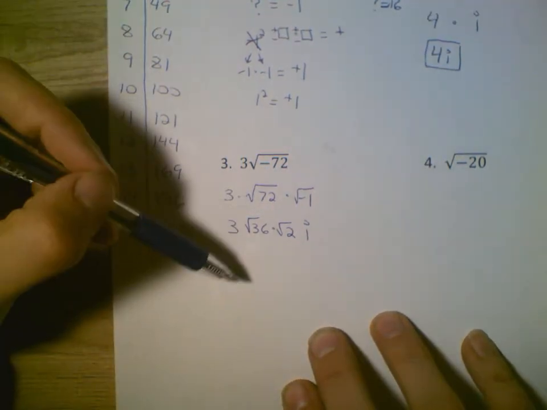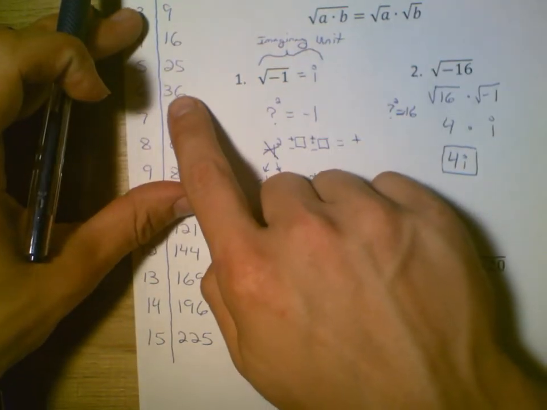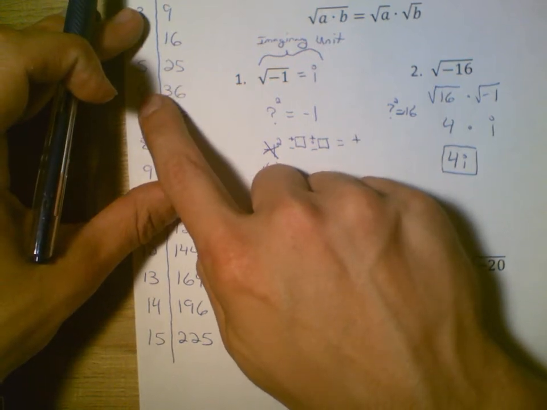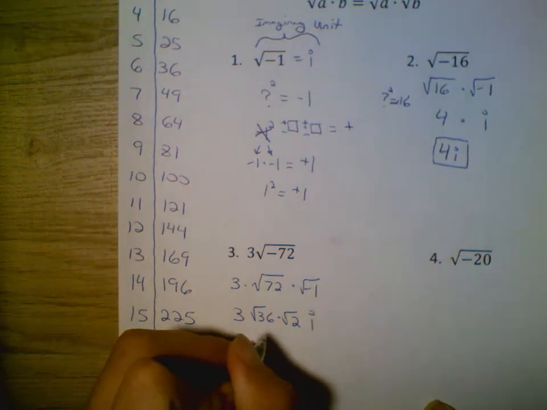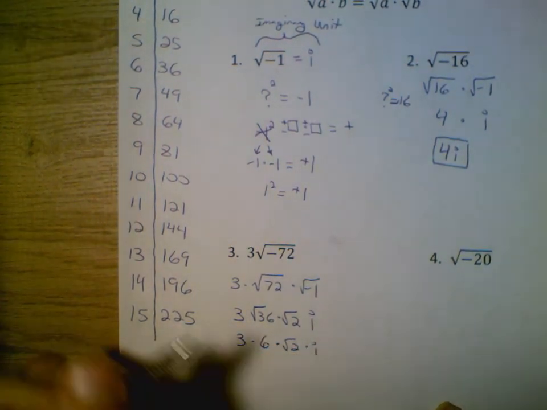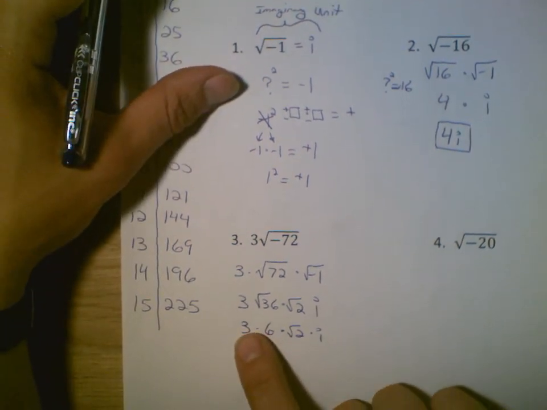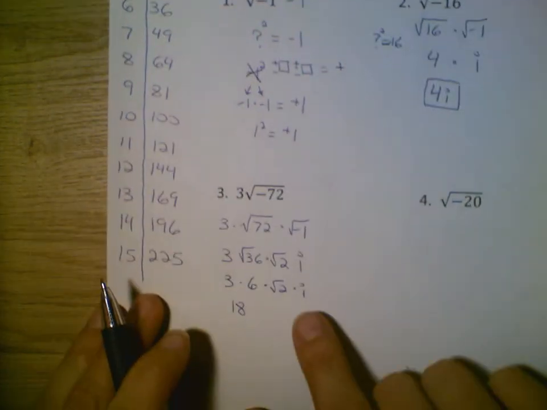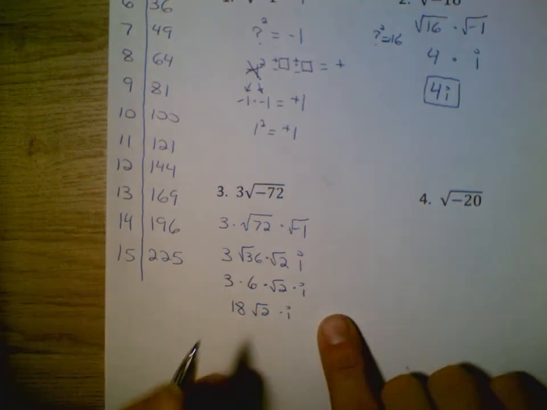And then I'm still multiplying by this 3 out front. Now I want to simplify the square root of 36. So if I look, the square root of 36 is 6, right? 6 squared gives me 36, so the square root of it is 6. So I can rewrite this as 3 times 6 times the square root of 2 times i. And then we can just multiply the two numbers out front. So 3 times 6 is 18. And then we're still multiplying the square root of 2 times, or times i, sorry.